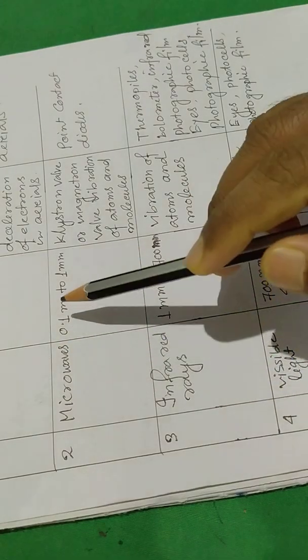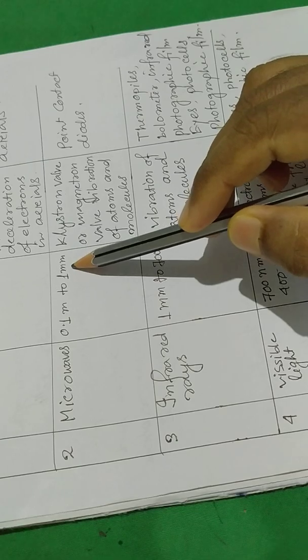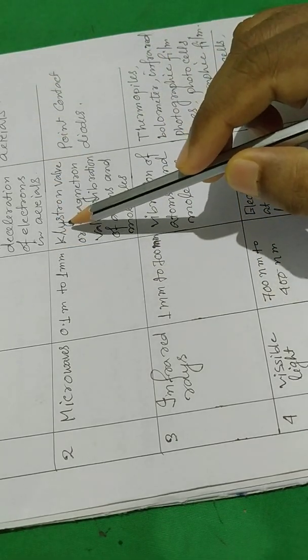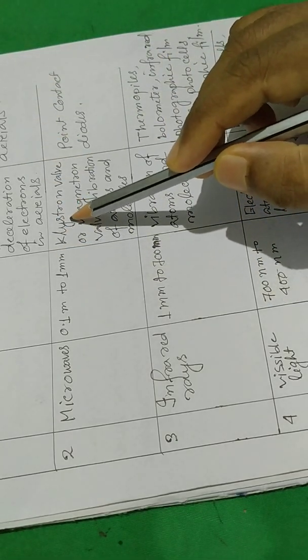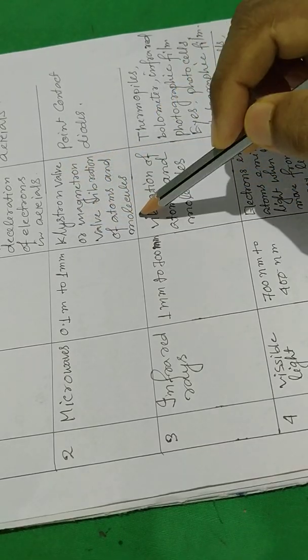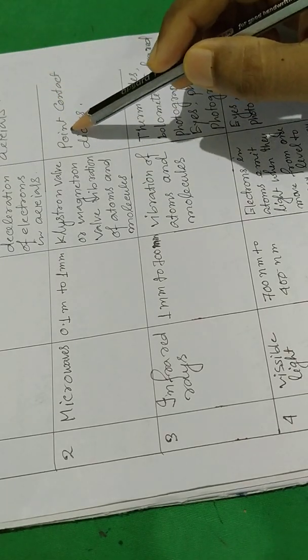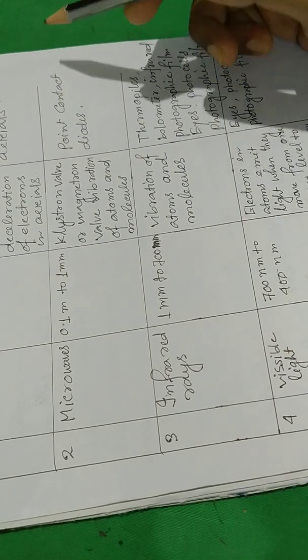The wavelength range of microwaves is 0.1 meter to 1 millimeter. Production: crystal valve or magnetron valve, vibration of atoms and molecules. And it is detected by point contact diodes.